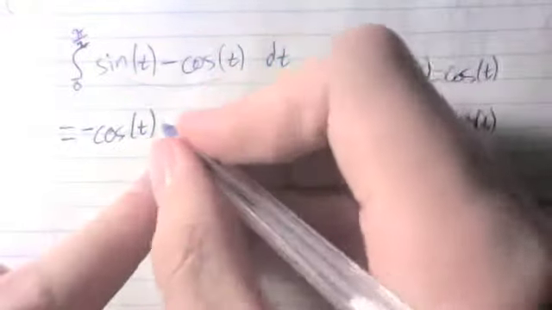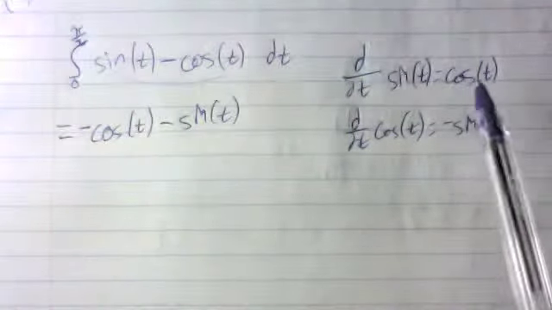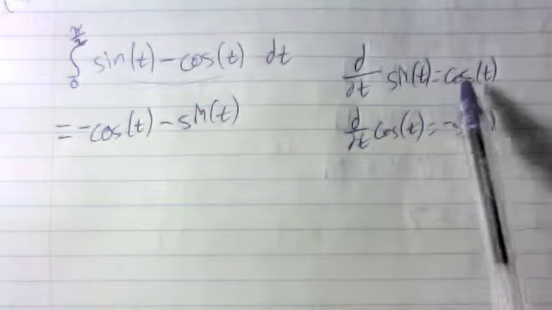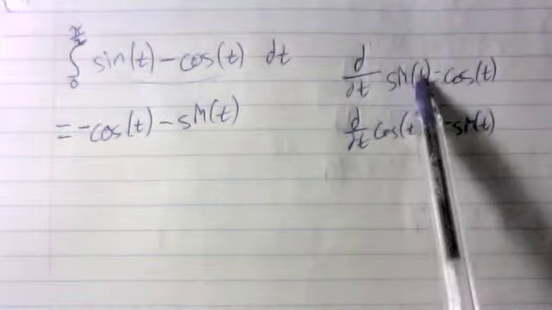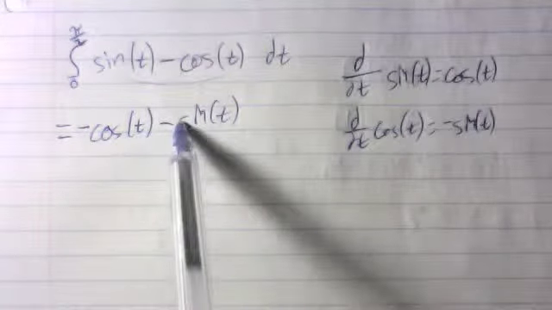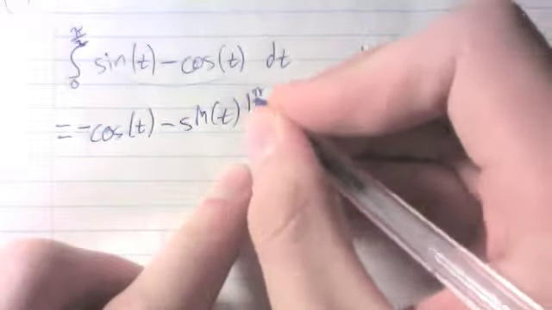And then minus sine of t, because we have a negative cosine here. The antiderivative of a positive cosine is going to be positive sine, but since it's negative, there's a negative there. We're going to evaluate that from 0 to pi over 2.